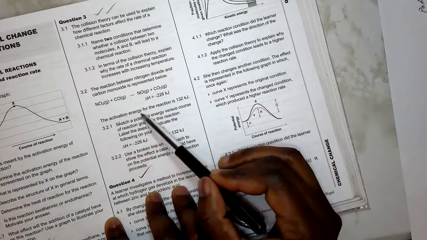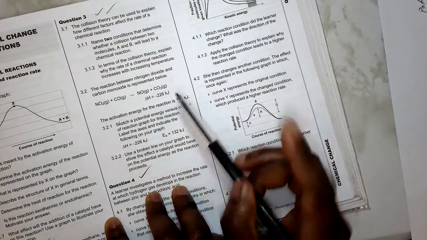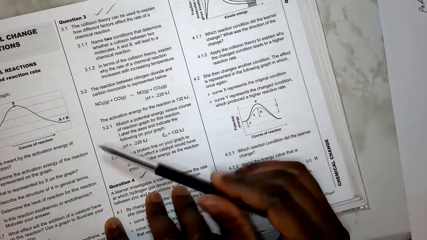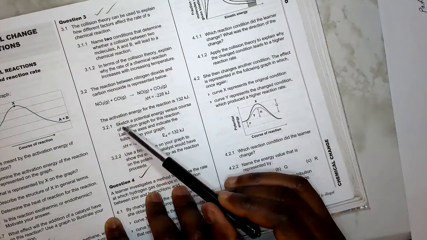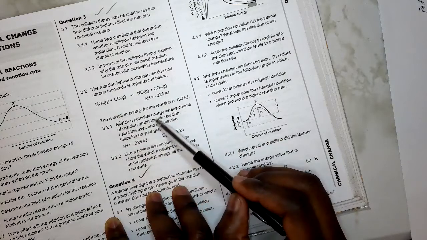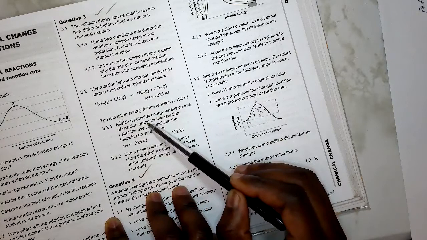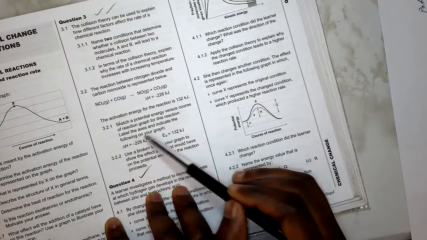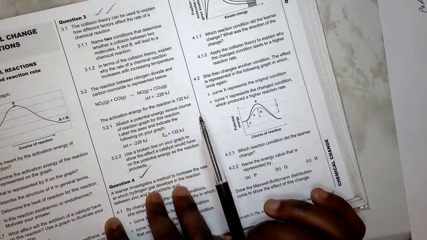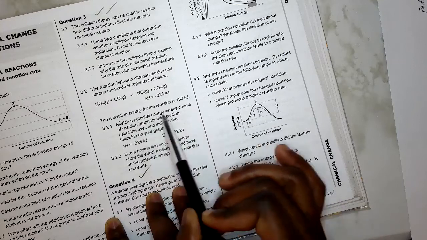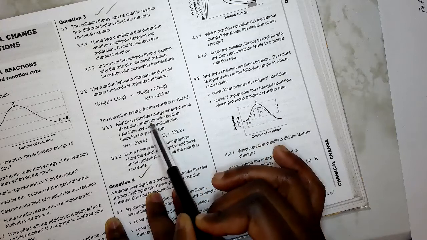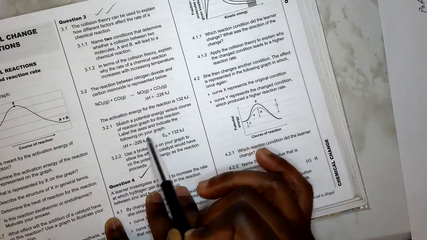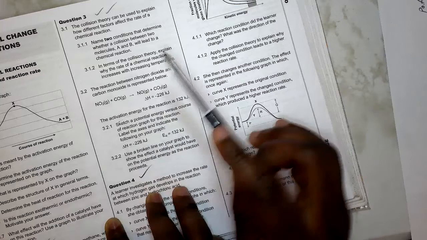The activation energy for the reaction is 132, and you know how to get activation energy. Now, what is it asking? Sketch a potential energy versus course of reaction graph for this reaction. Label the axes and indicate the following on the graph. You must label the graph, meaning potential energy and course of reaction, and also indicate these two. You are done, you get your marks.